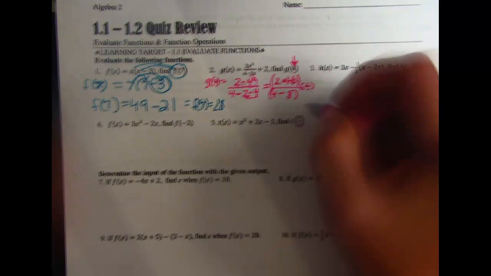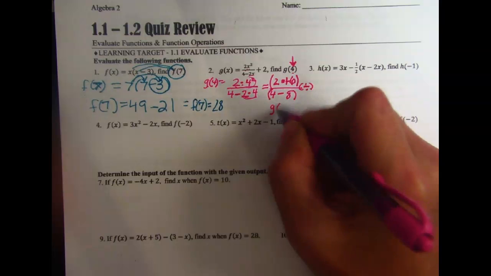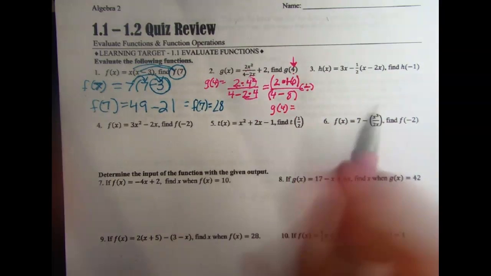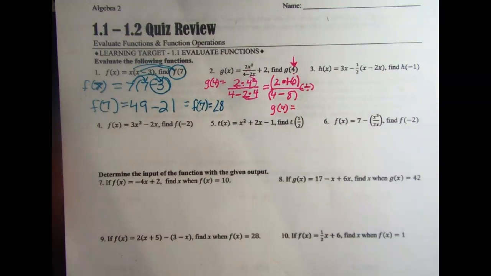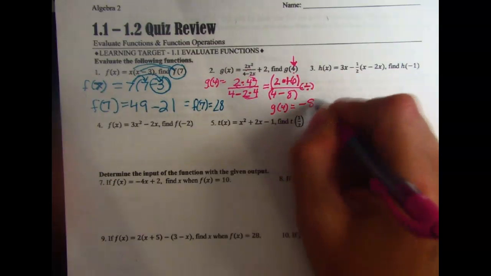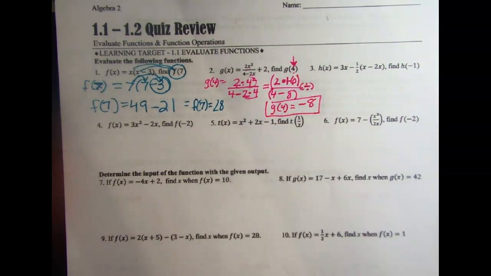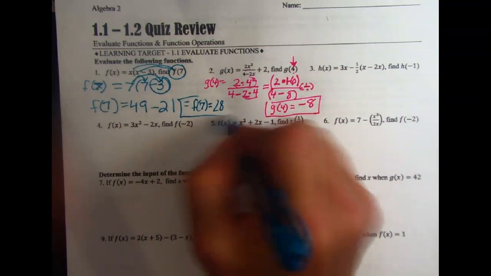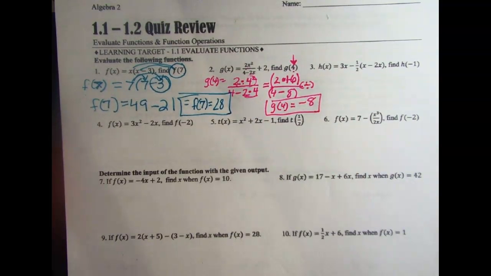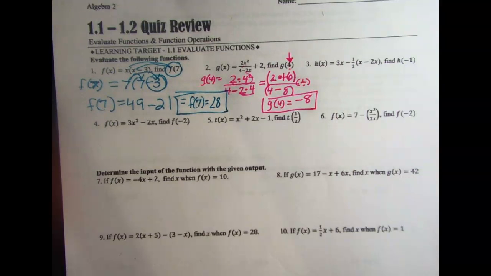That's right, you should have got g of 4, that's like our y, and then you would have also gotten the answer negative 8. So there's our final answer for that one. Again, this was our final answer for the first one. So let's take a look at number 3.